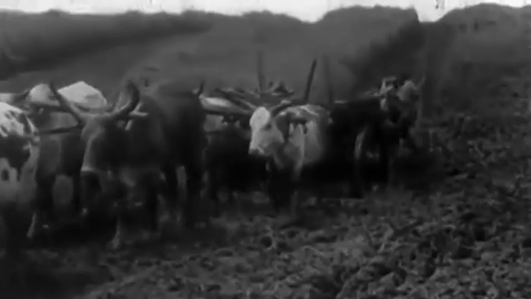N is for Nok. The Nok people of northern Nigeria created these beautiful terracotta, or clay, heads thousands of years ago. They were located on the Niger River. N is for Nok.